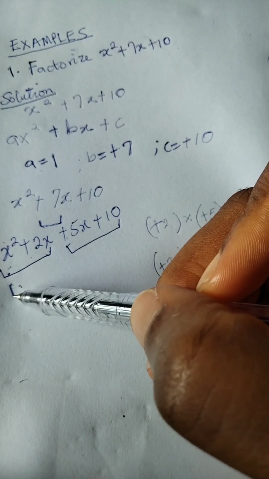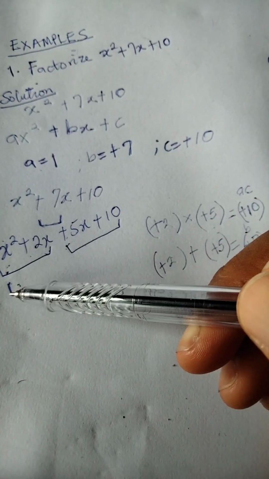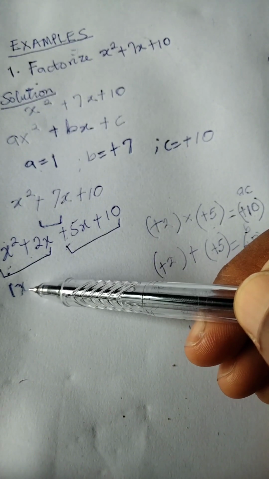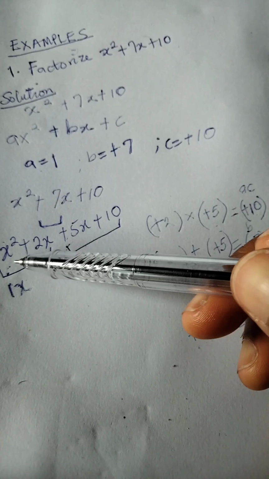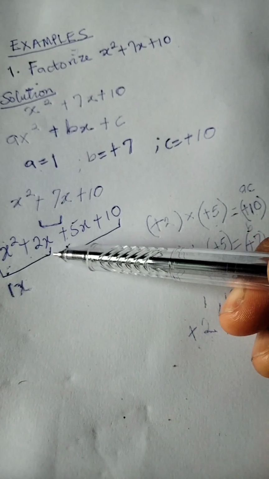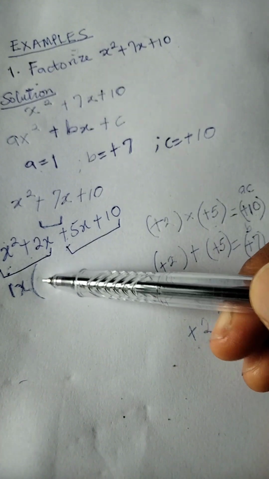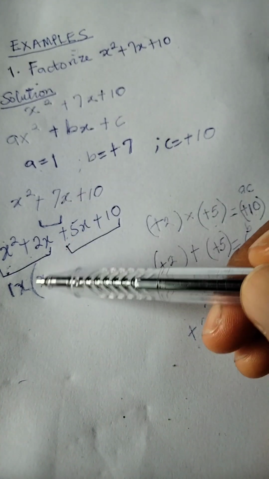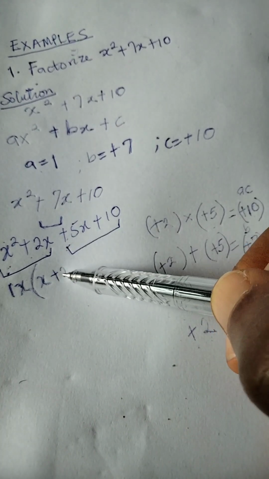Then x is common between x squared and x. So 1x is a common item between x squared and 2x. If we take x from x squared, we'll be left with x, and if we take x from 2x, we'll be left with 2.